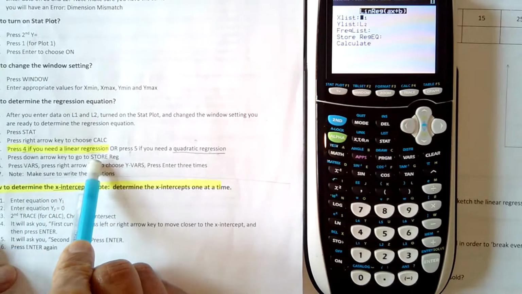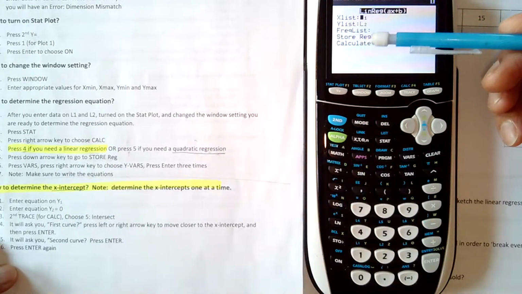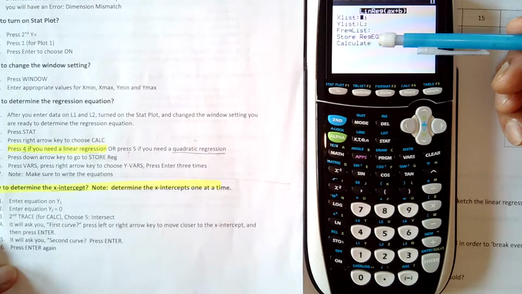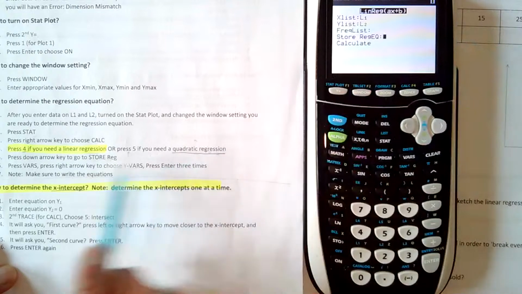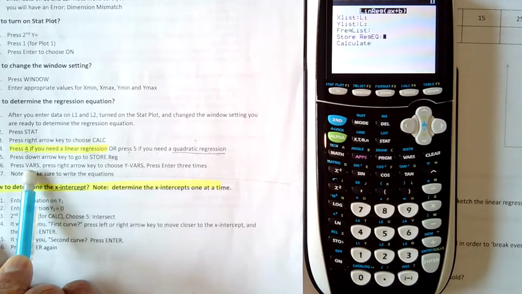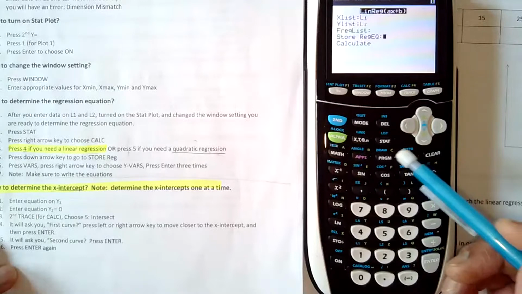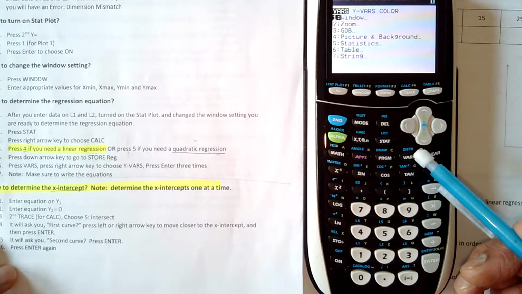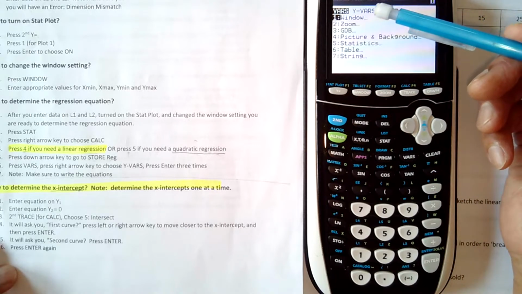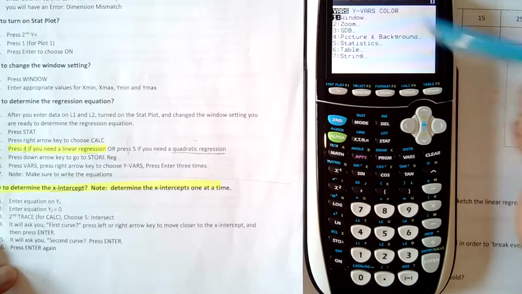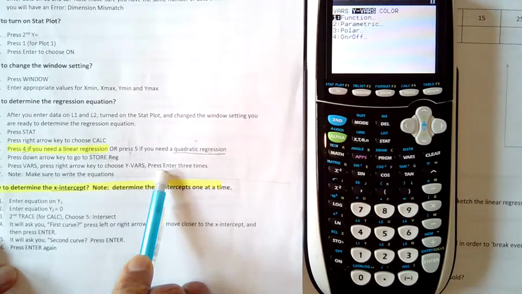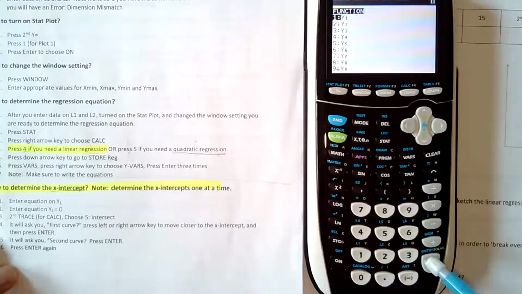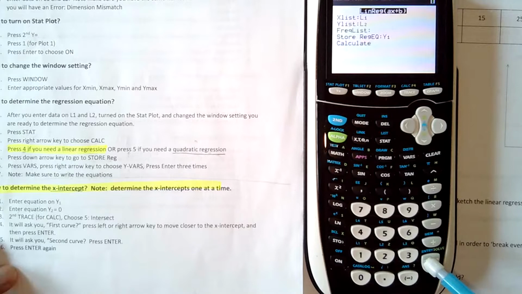Next, you'll have this menu. Go down to store RegEQ by pressing the down arrow key. Once you get there, press the vars button, which is right here. Go to Y vars and press enter 3 times: 1, 2, 3.